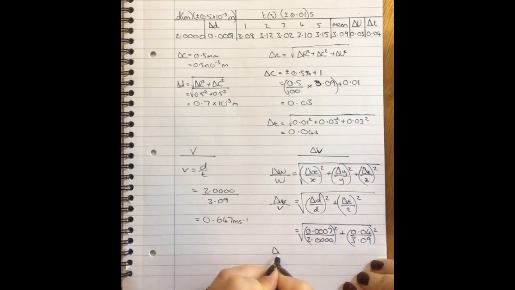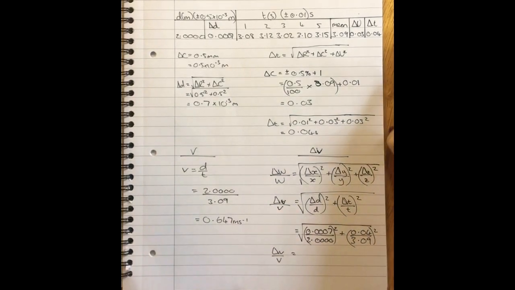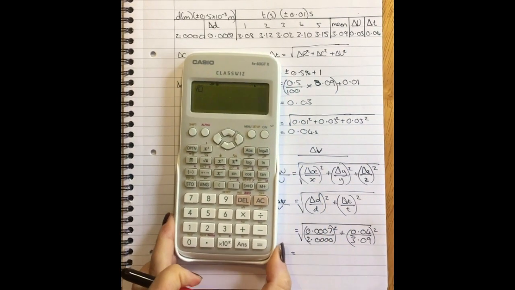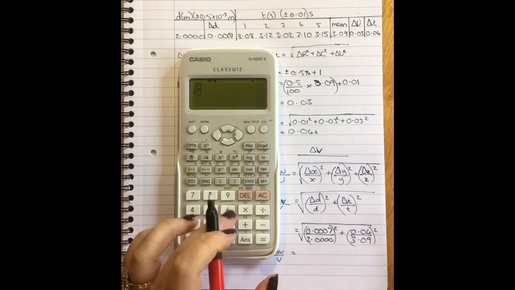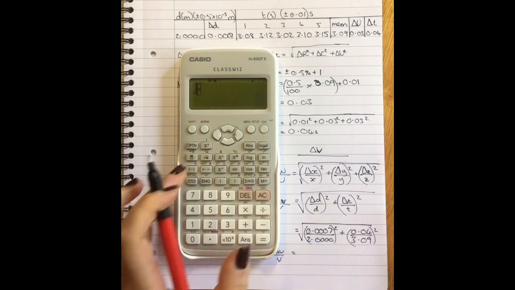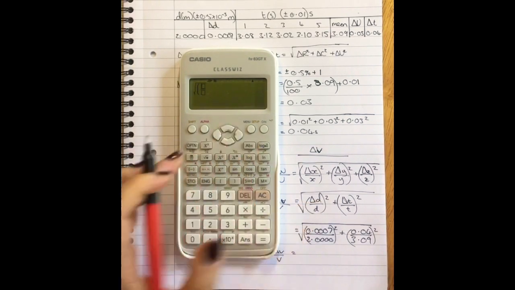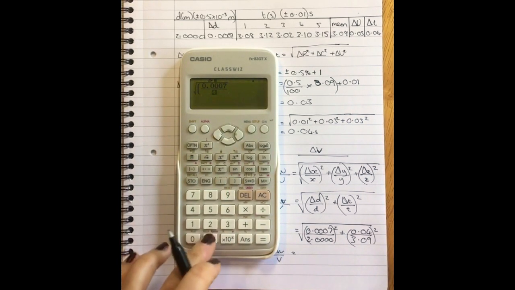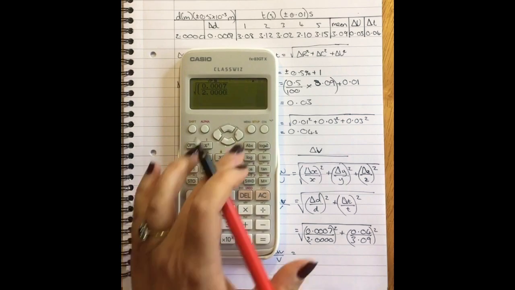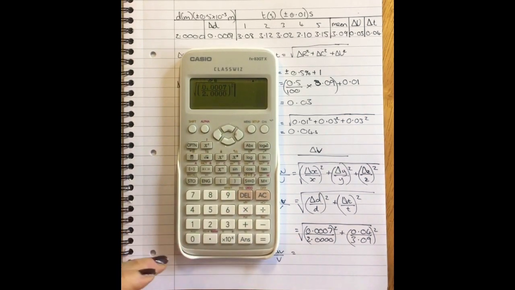So delta V over V comes out as this. I'm going to put the whole thing in anyway, just because this is demonstrating. So actually I need a bracket there, and the lovely thing with modern calculators is you can do this entire thing in a one-liner and it can look exactly like your page, allowing the really good pattern recognition software in your brain to spot if there's any mistakes and disparities.